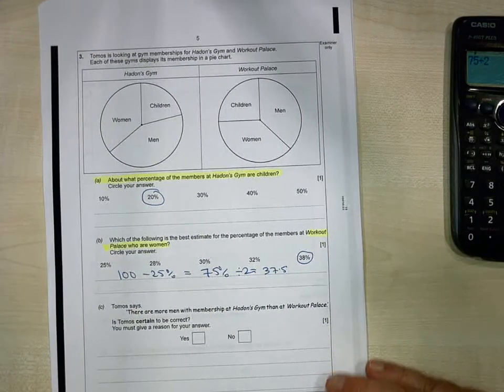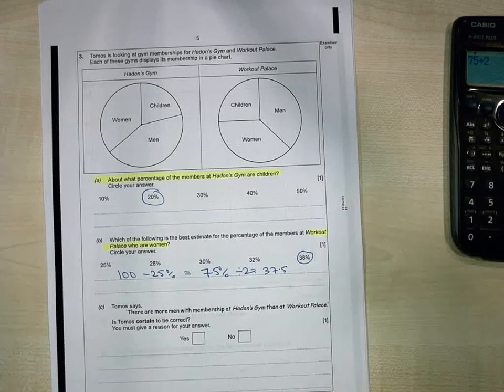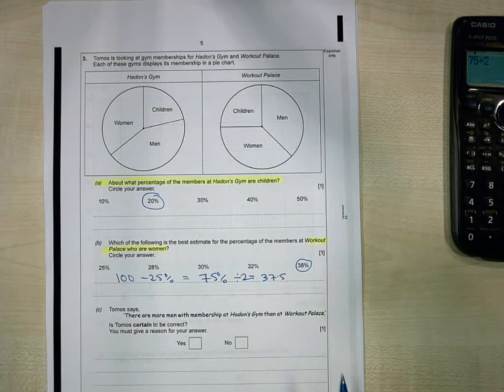Part C. Thomas says there are more men with membership at Hayden's Gym than at Workout Palace. Is Thomas certain to be correct? You must give a reason for your answer. Now, this is one thing that when you're revising pie charts, you need to know how to read them, you need to know how to draw them, but you also need to know the pitfalls of comparing them.